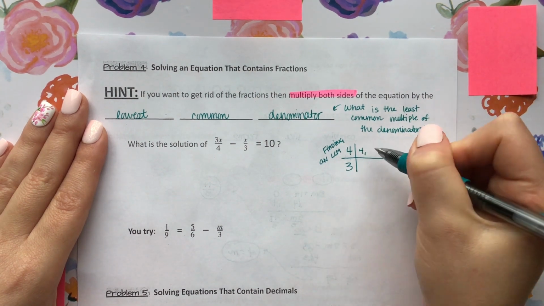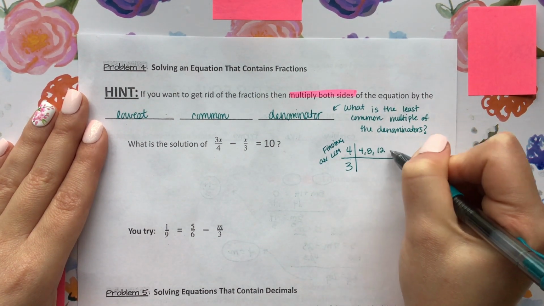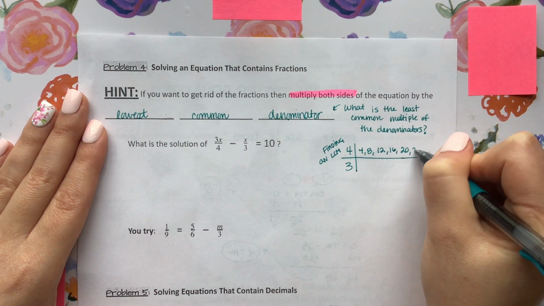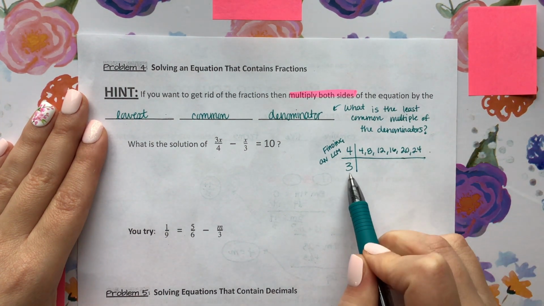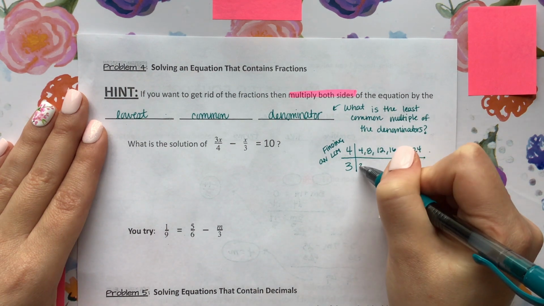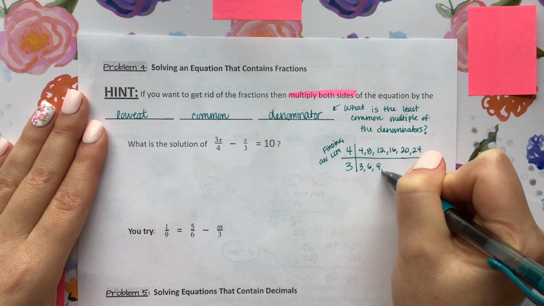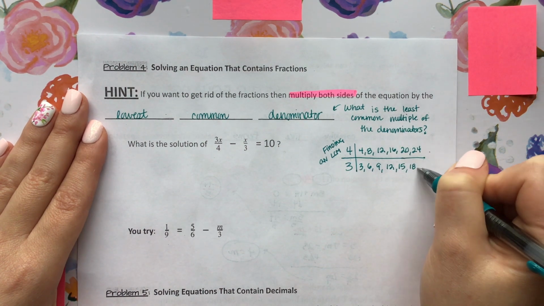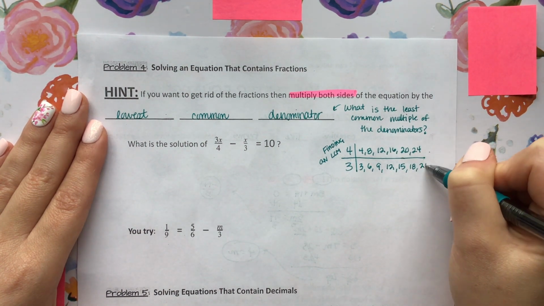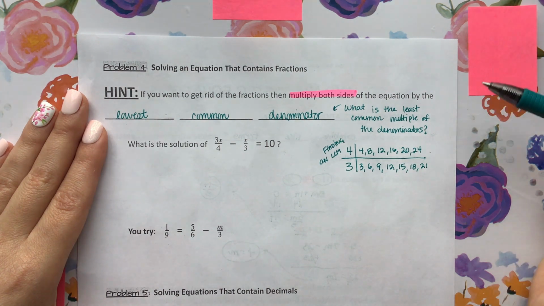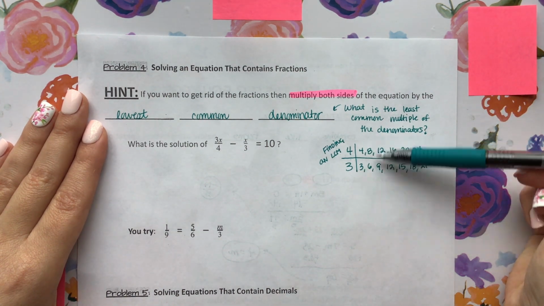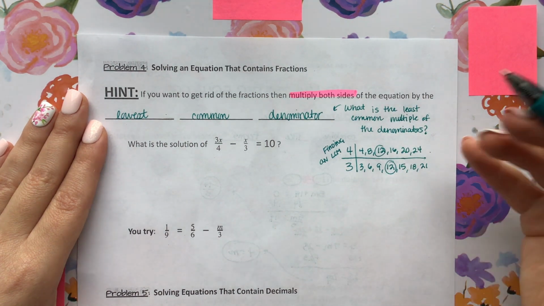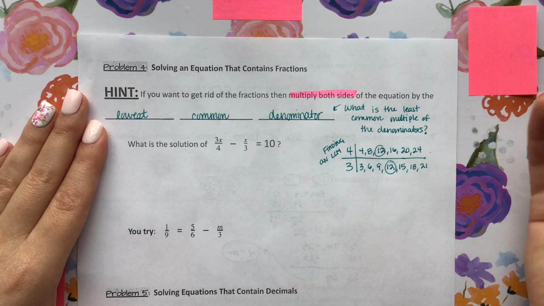So we have 4, 8, 12, 16, 20, 24. I'll just do a couple, okay? Then we have 3, and we have 3, 6, 9, 12, 15, 18, and 21. Now you're going to look for the smallest number that both of these have in common. Notice it's this 12. So that's how we know the least common multiple is 12.